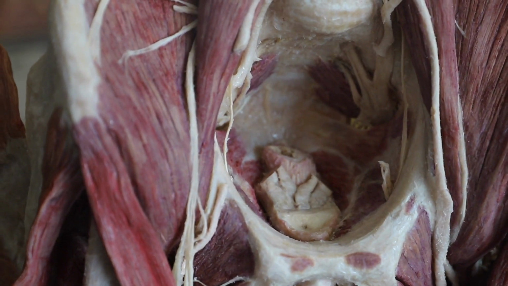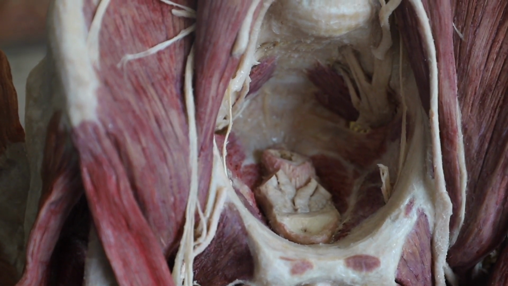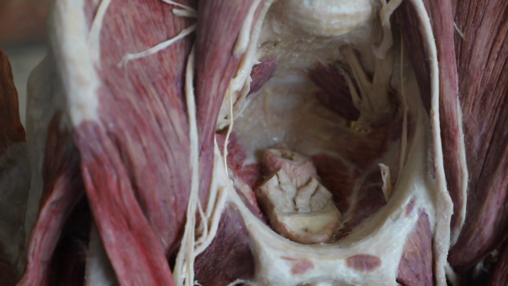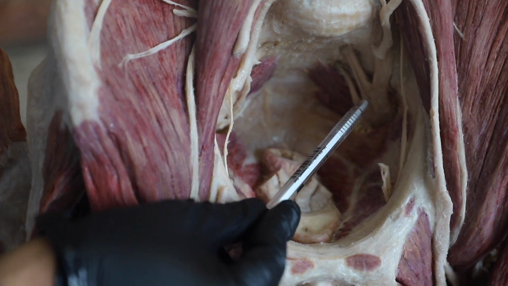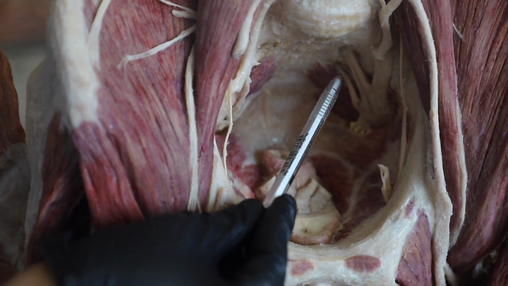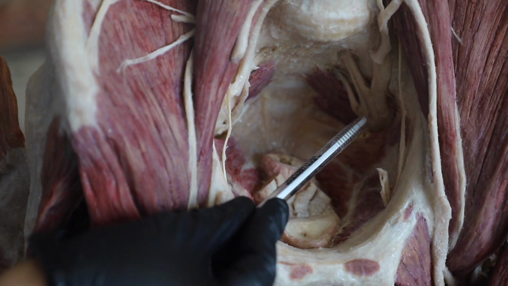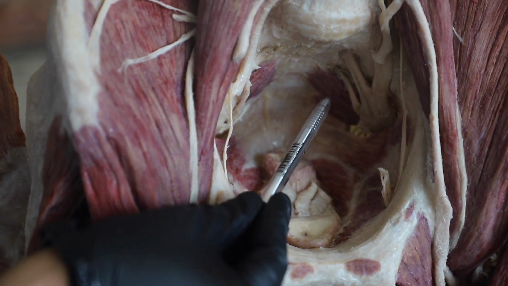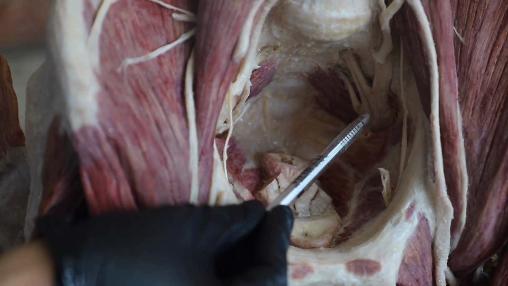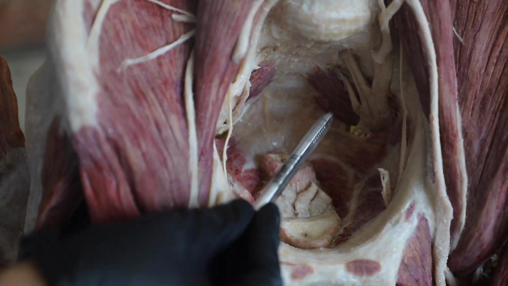Okay, regarding the sacral plexus, as I explained, it's the plexus or network of ventral rami from L4 into S4. This is very clear over here: ventral rami from L4, as well as the sacral nerves or segments, in front of the piriformis. This is the piriformis. So the sacral plexus begins in front of the piriformis, related to the piriformis.